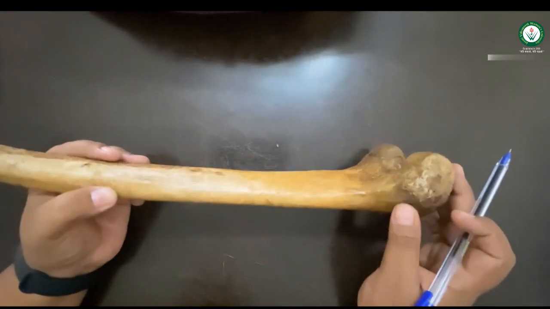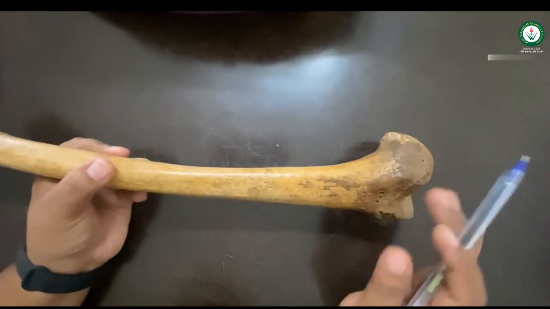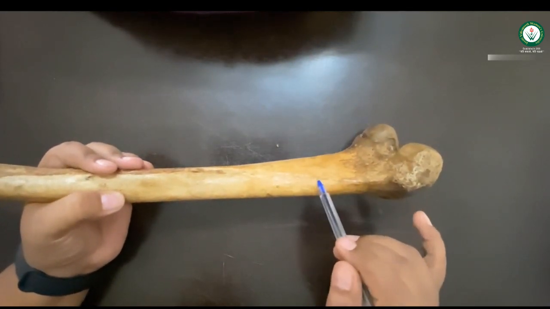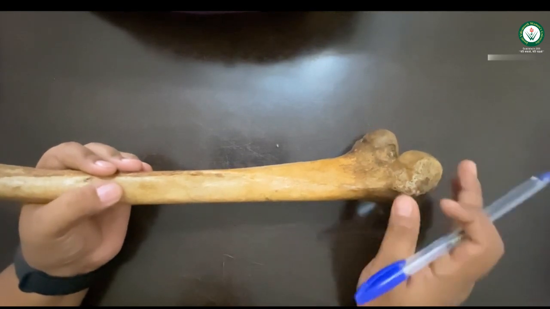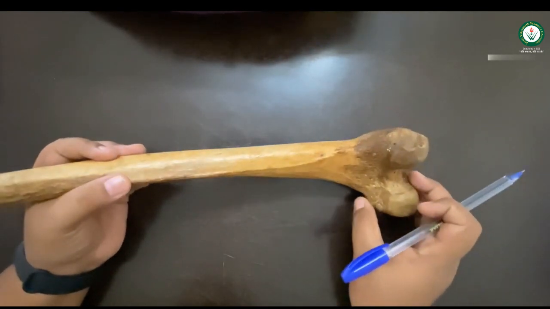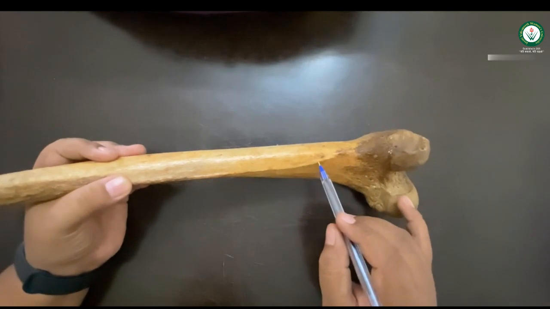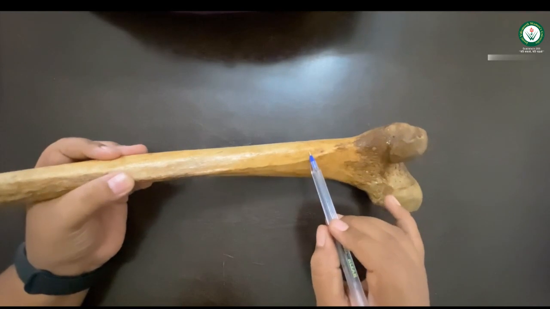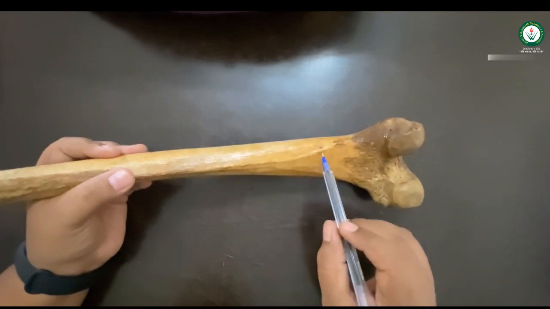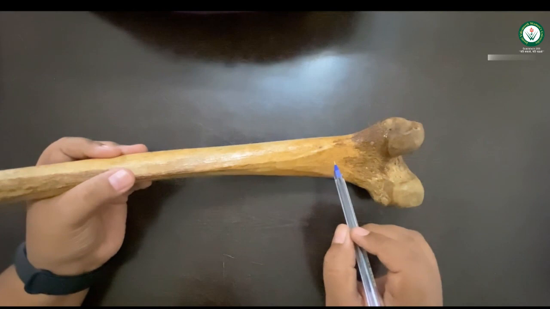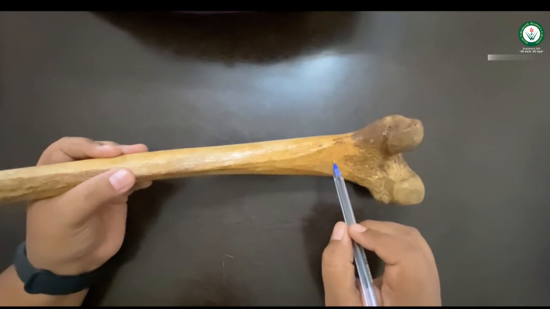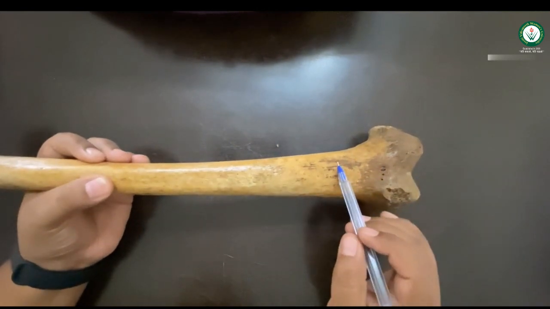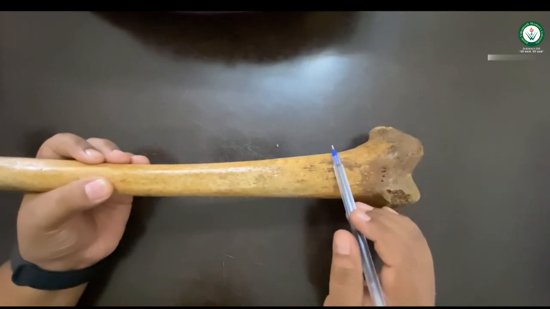The surface present in between the medial border and the medial supracondylar line is the medial surface, and the surface present in between the lateral supracondylar line and the lateral border is called the lateral surface. The surface present in between the supracondylar lines is the popliteal surface, the posterior surface. Here we can see the anterior surface, present between the medial border and the lateral border.